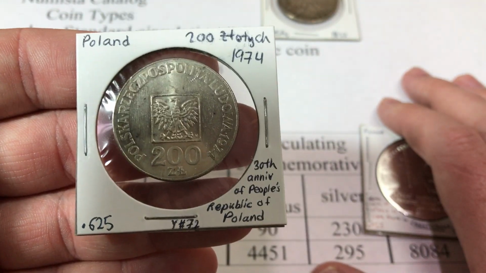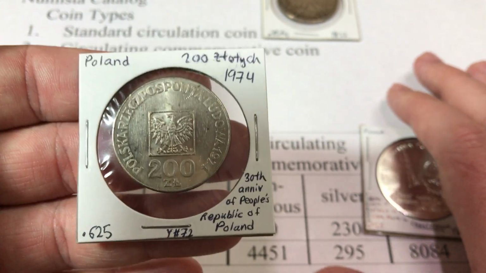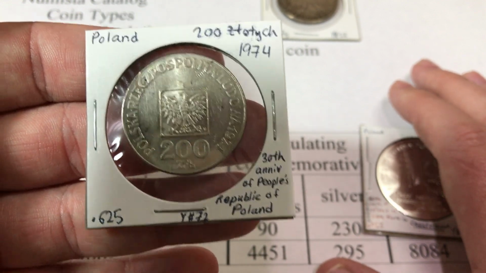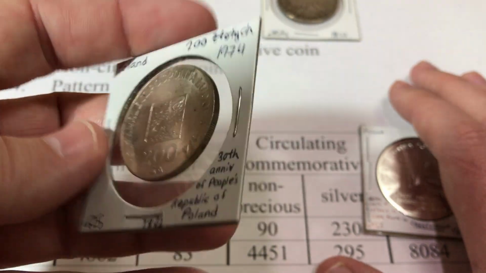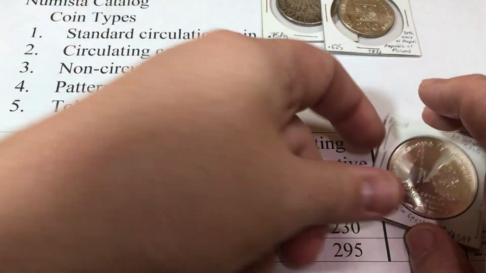Alternatively, this is a Polish silver coin from 1974, and this was a coin that was also designed for circulation, but it is a commemorative. This commemorates the 30th anniversary of the People's Republic of Poland. And so that's our coin for category number 2.